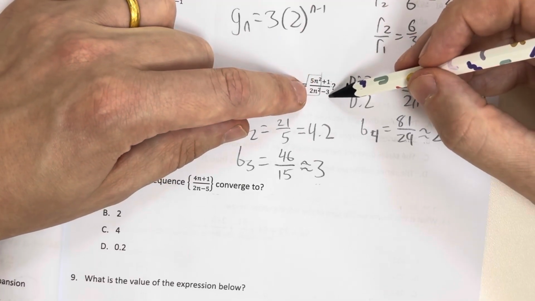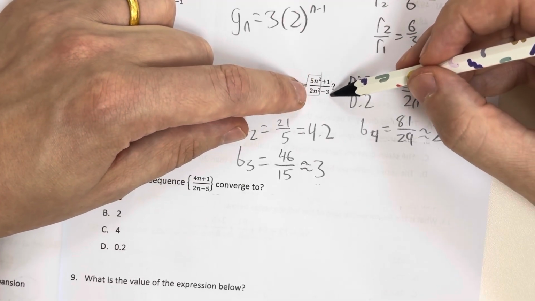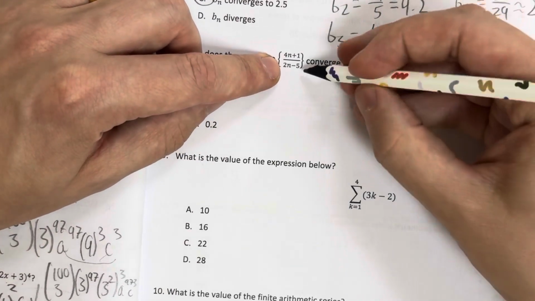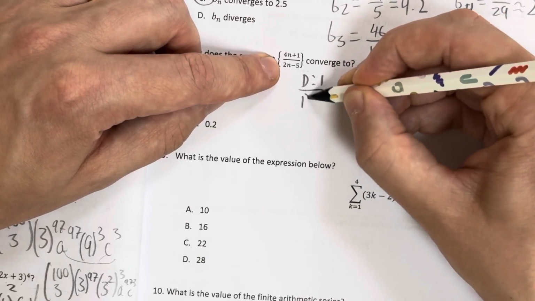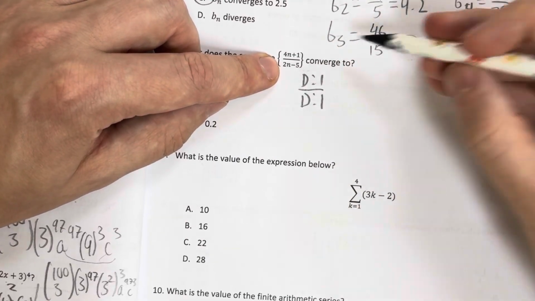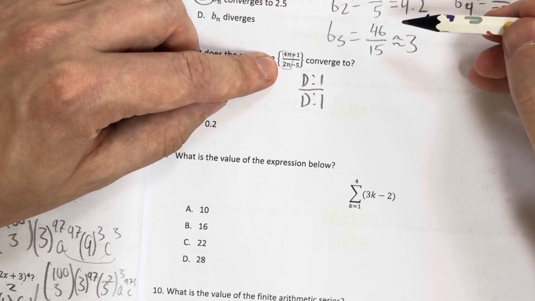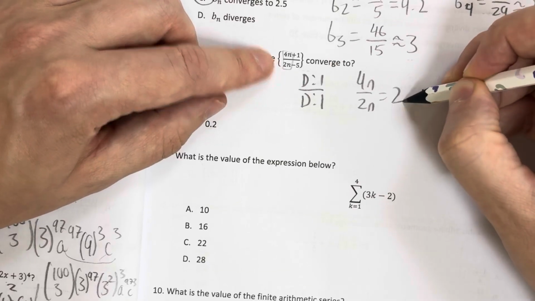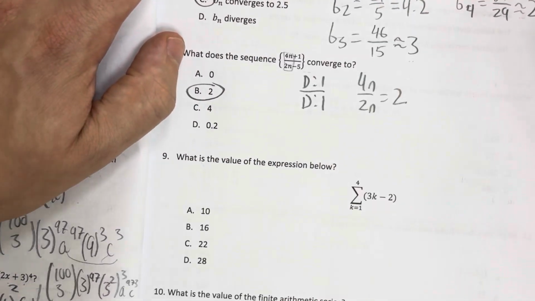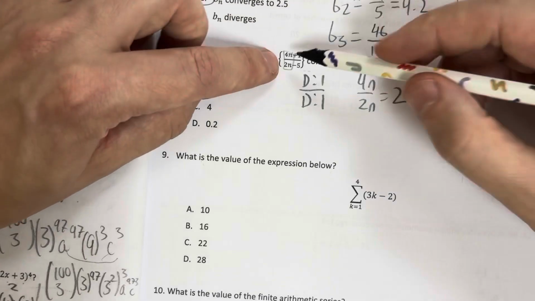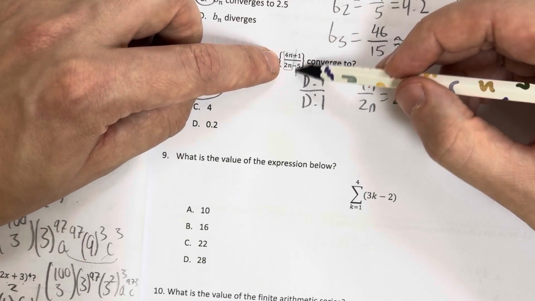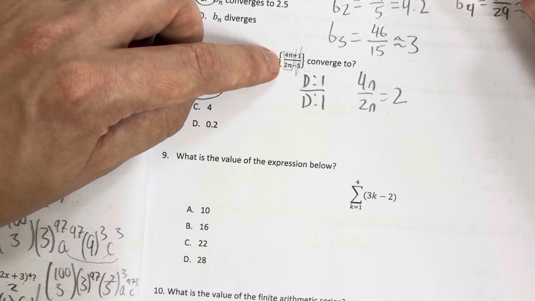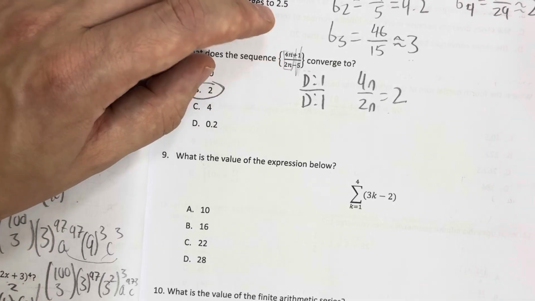if it's a rational equation, polynomial over polynomial, compare the degrees. Same thing here, rational, compare the degrees. Degree 1 over degree 1. So we can just focus in on the first terms and say 4n over 2n is 2. It's going to converge to 2. As you plug bigger and bigger n values in, the constants don't matter. It just becomes 4n over 2n, which is 2. Same thing over here. Constants don't matter. It's just 5n squared over 2n squared, which is 2.5.